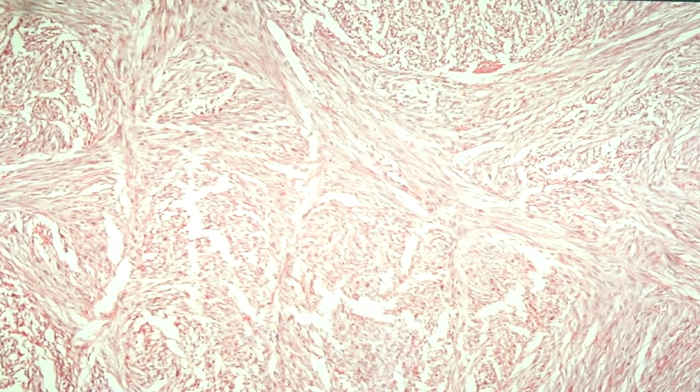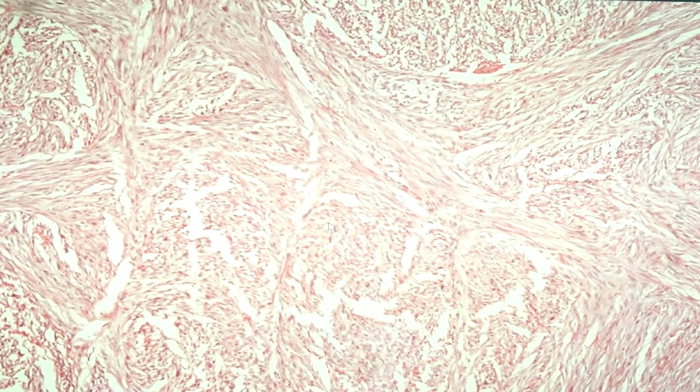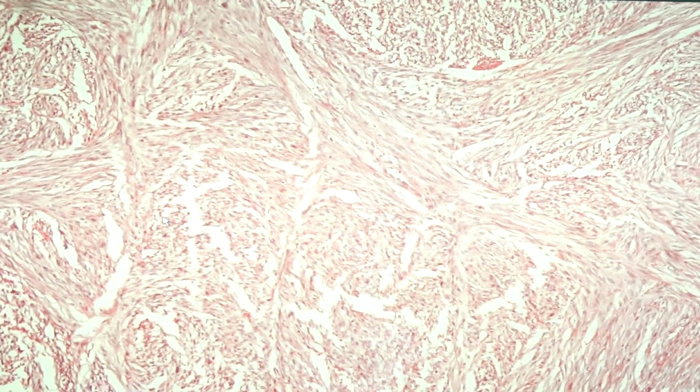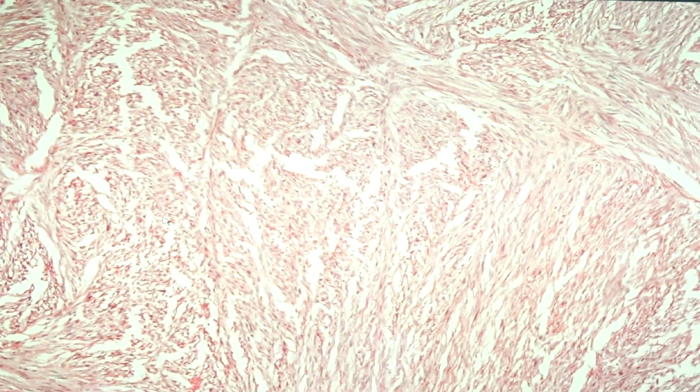So there's a line here, and then it would radiate to one side, radiate to one side, radiate to one side. That is the herringbone pattern in this case. It's like having a line and then it transects from one area to another. So this is fibrosarcoma.